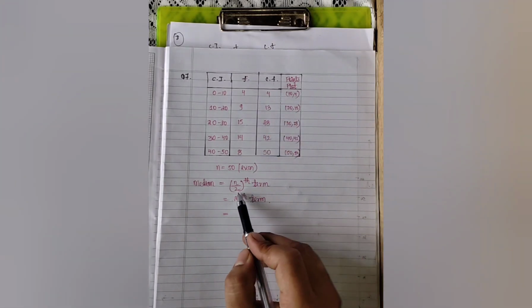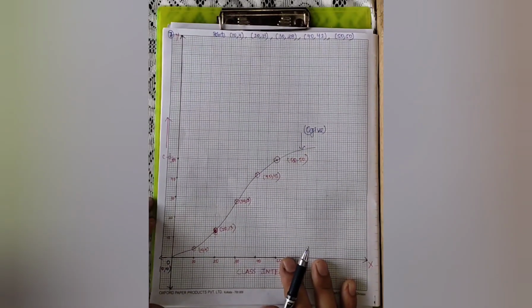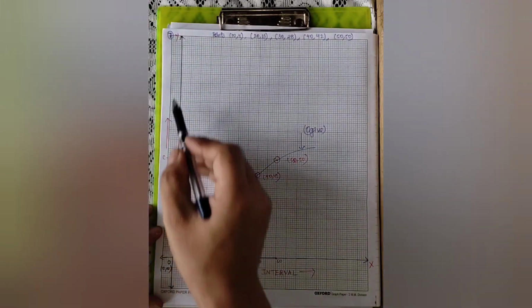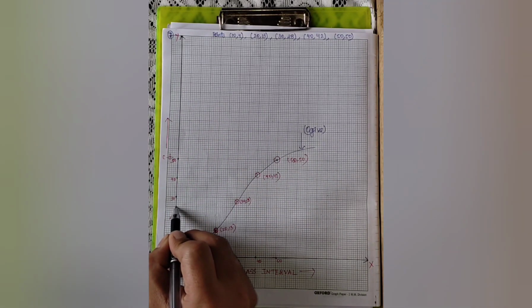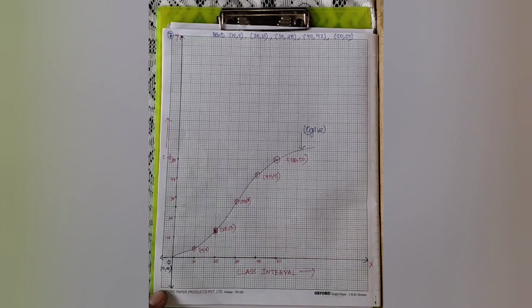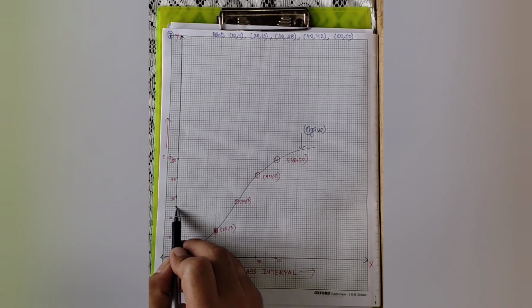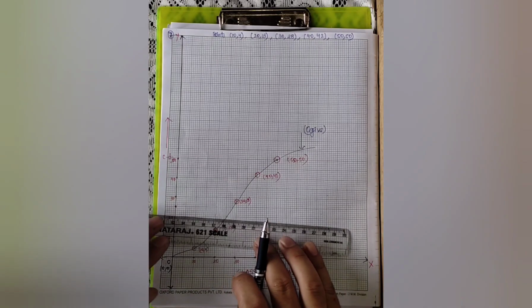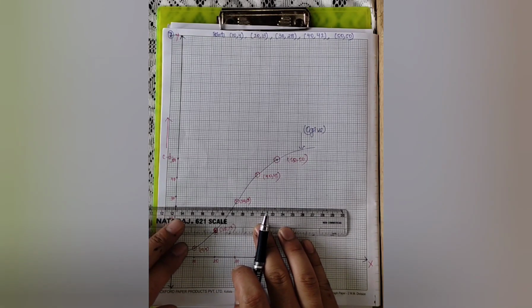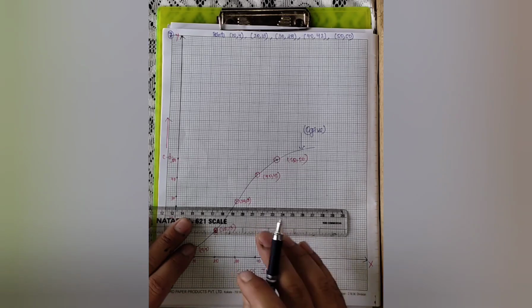On the graph, you will go to CF. CF is the y-axis, exactly on the 25th term, so exactly on 25. So this is the point 25 on CF. Please remember that this is your 25 CF. From here you draw a straight line which touches the curve.